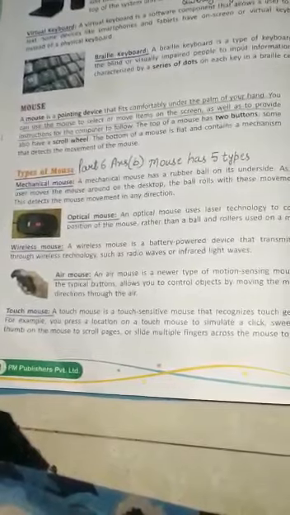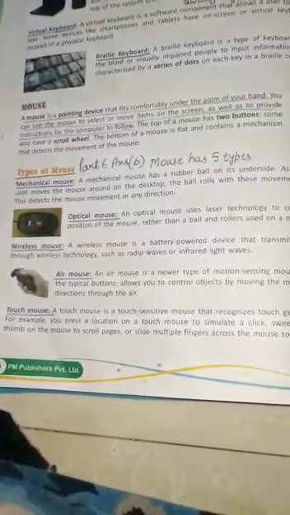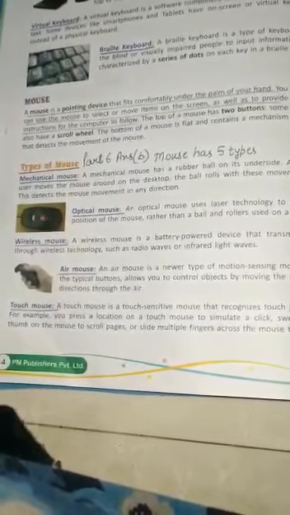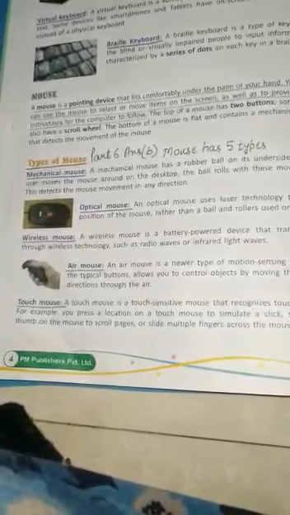Now, we will discuss the types of mouse. There are 5 types of mouse. First is mechanical, second is optical, third is wireless, fourth is air, and fifth is touch mouse. First is the mechanical mouse. A mechanical mouse has a rubber ball on its underside. As the user moves the mouse around on the desktop, the ball rolls with these movements.